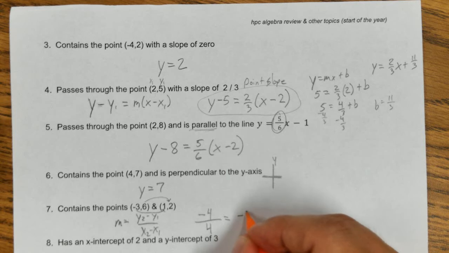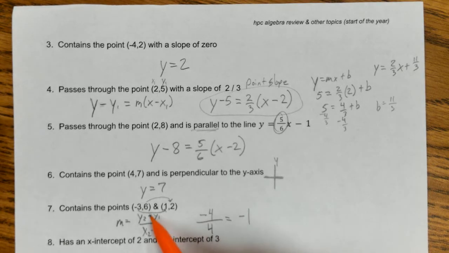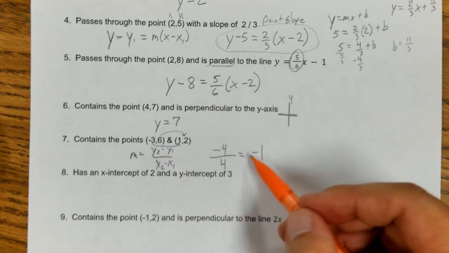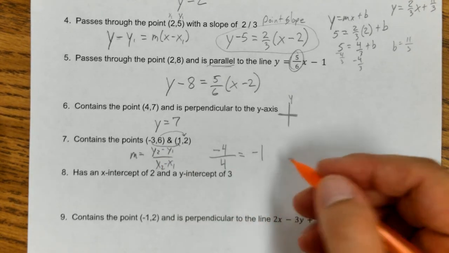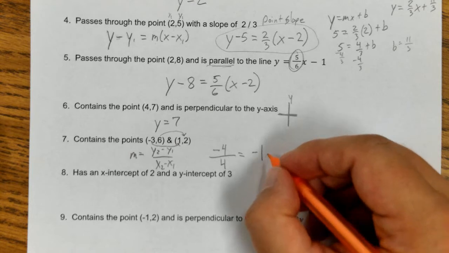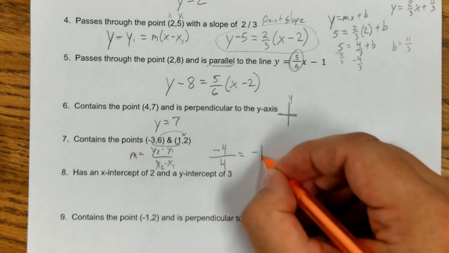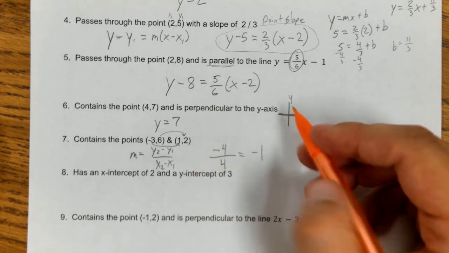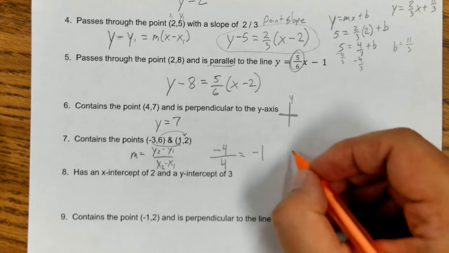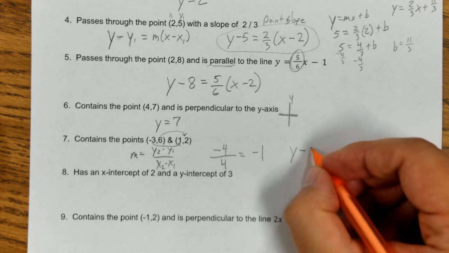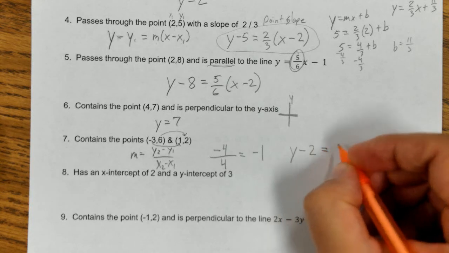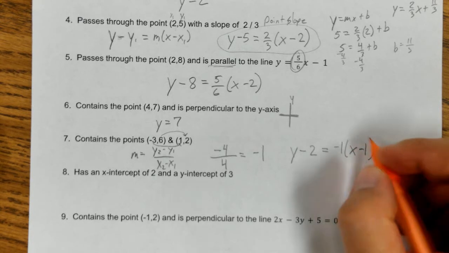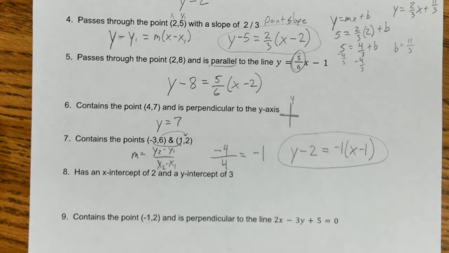And so I know my slope is negative 1. You could just go through and use the formula here, but I think that's easier the way that I do it. But you do whatever you think is best. So now that we have our slope, you can do point slope form by just picking a point, or you could go through and do the y-intercept. I'm going to pick the point 1, 2, and I'm going to do point slope form. So y minus 2 equals negative 1, and then x minus 1. That's it. Done.